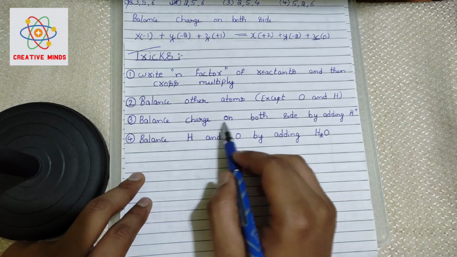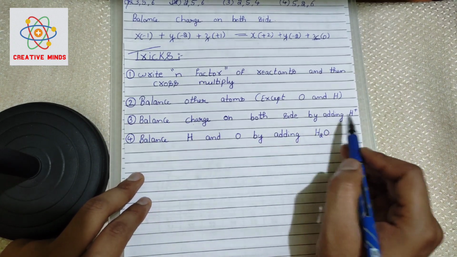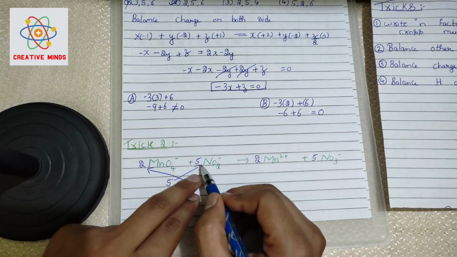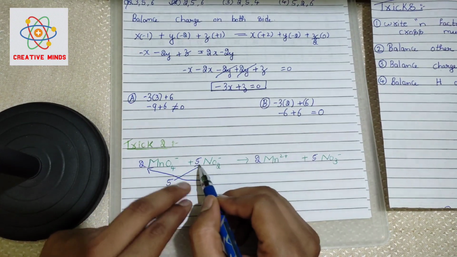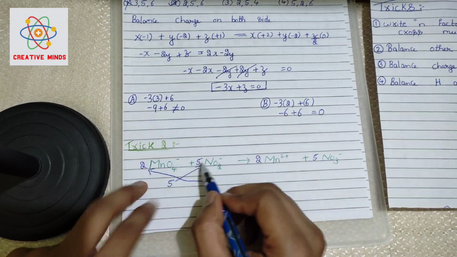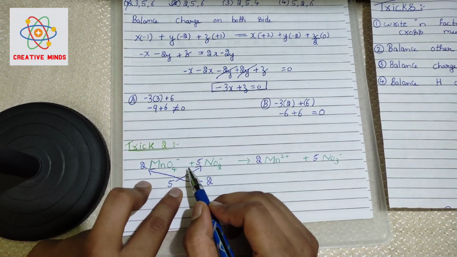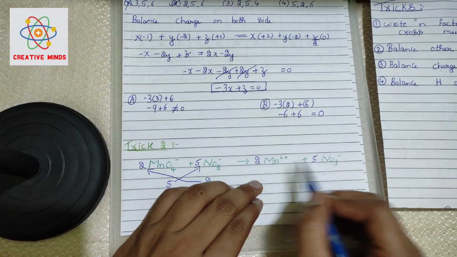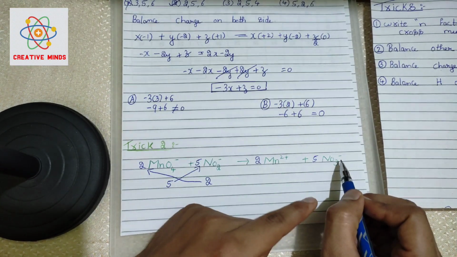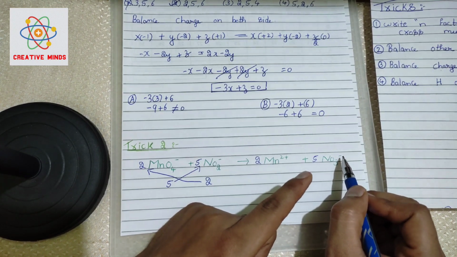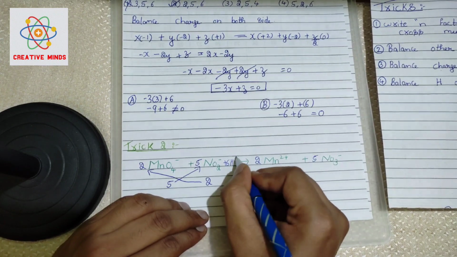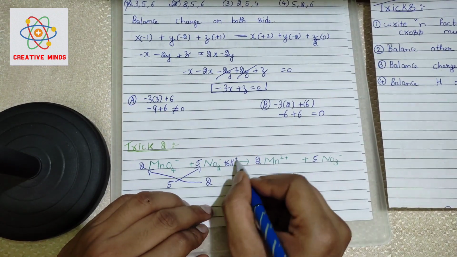The third step says balance charge on both sides by adding H plus. Now count the charge. Here we have 2 minus plus 5 minus, so total 7 minus. Here, 4 plus and 5 minus gives 1 minus. So 1 minus is more here. To balance this, what do we have to do? Just add 6H plus.